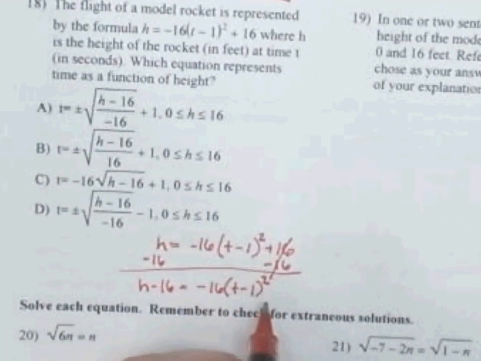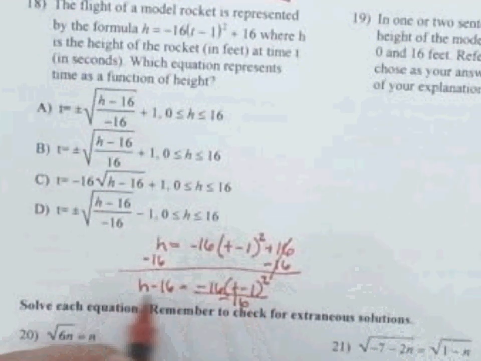Oh, I get it, model rocket, t minus 1. Okay. Sorry, that's over.